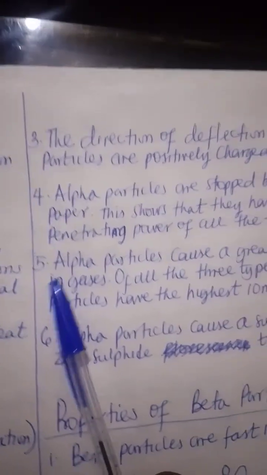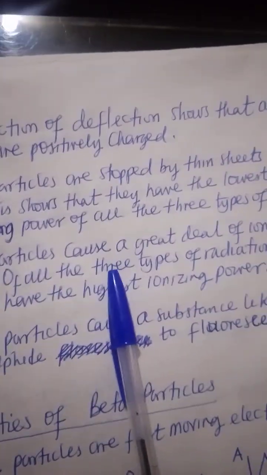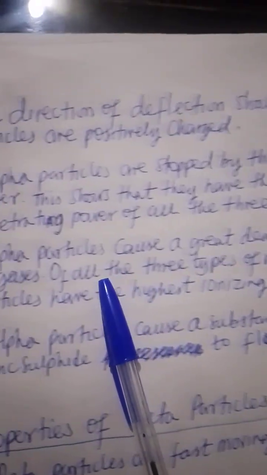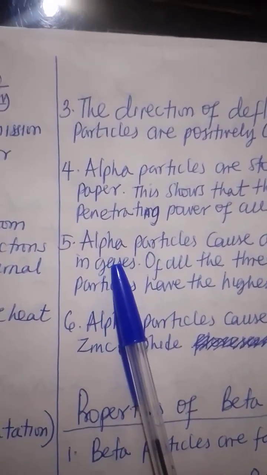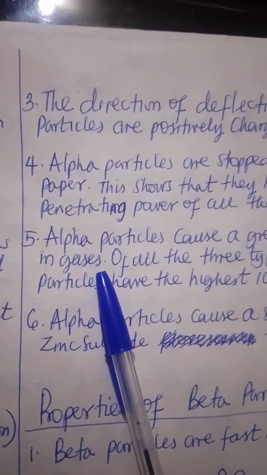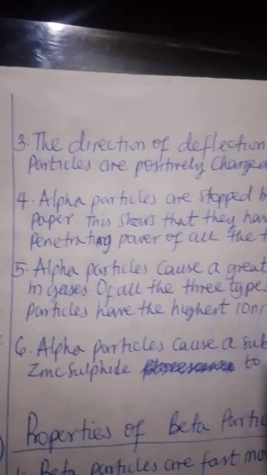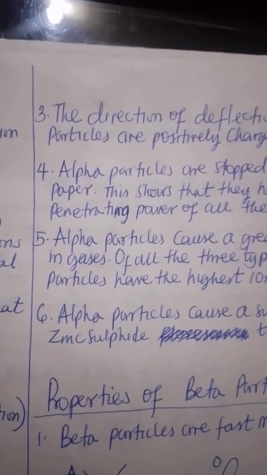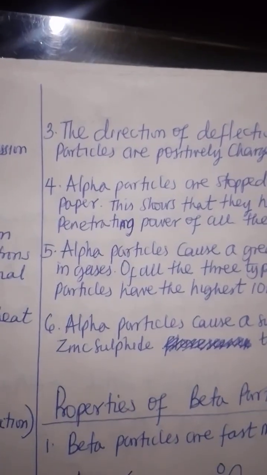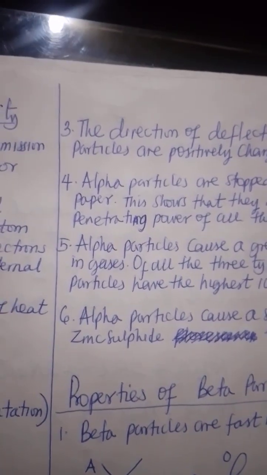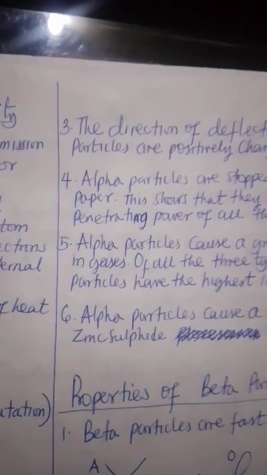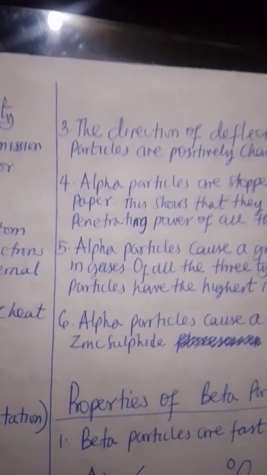Number 5 property, alpha particles cause a great deal of ionization in gases or air. What that means is that when alpha particles collide with air molecules, it knocks off the electrons in the atoms of these molecules, thereby converting these atoms to ions.